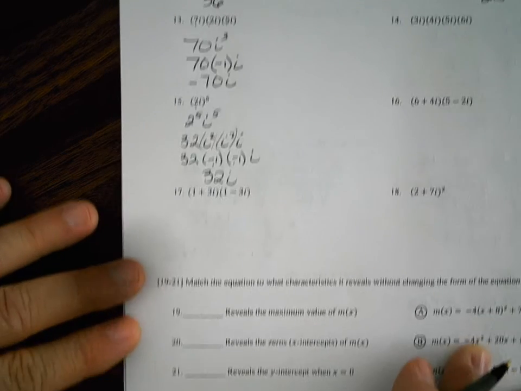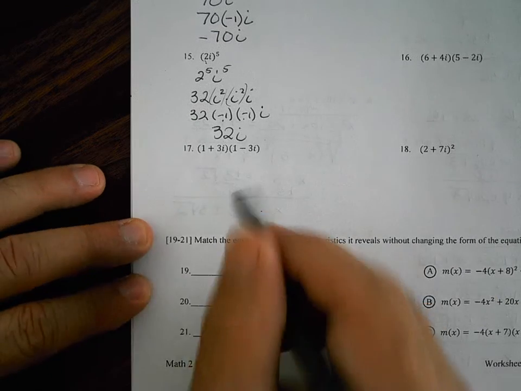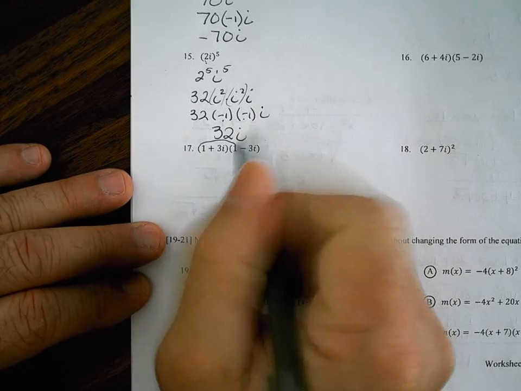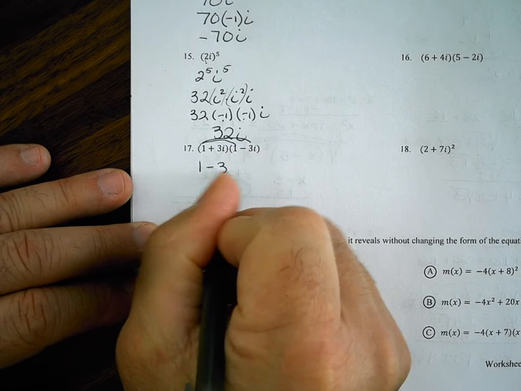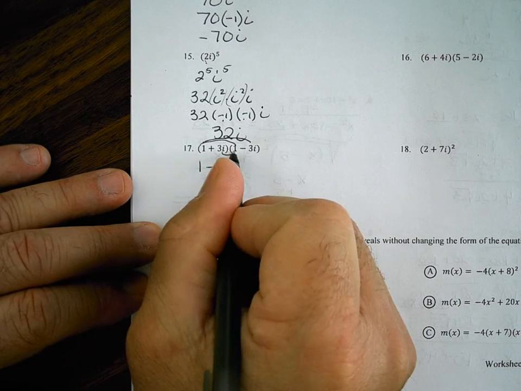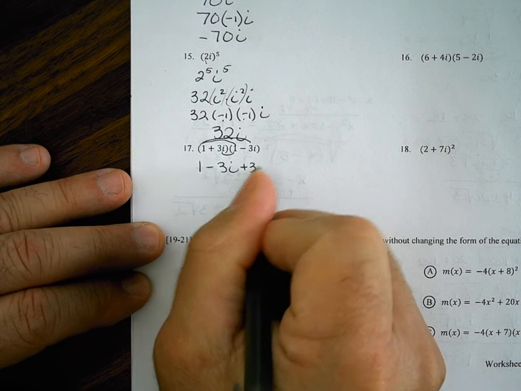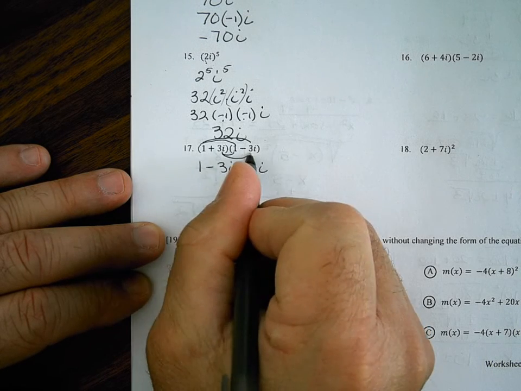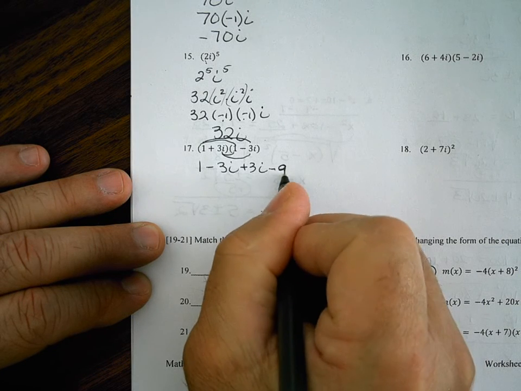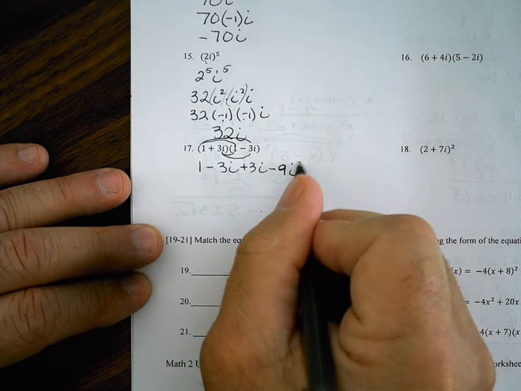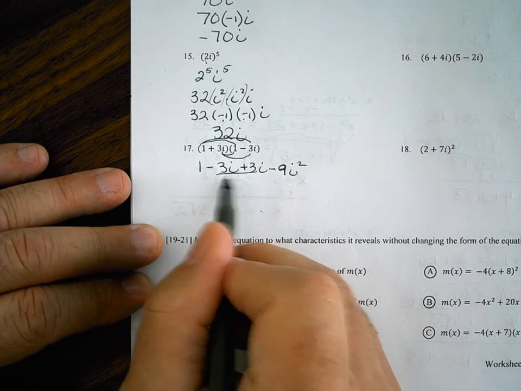Okay, number 17. We're going to FOIL. 1 times 1 is 1. 1 times negative 3i is negative 3i. 3i times 1 is 3i. And 3i times negative 3i is negative 9i squared. These two guys cancel each other out.